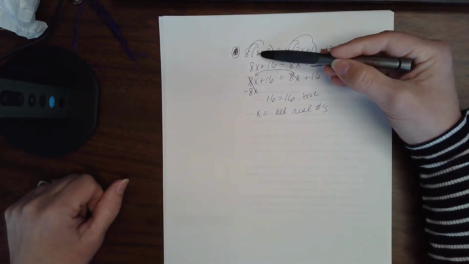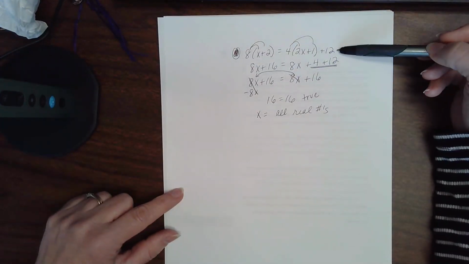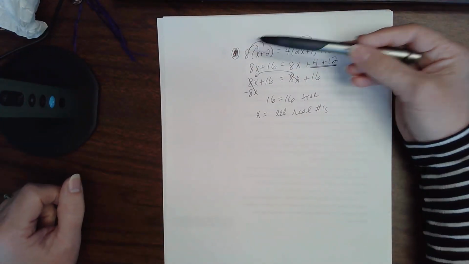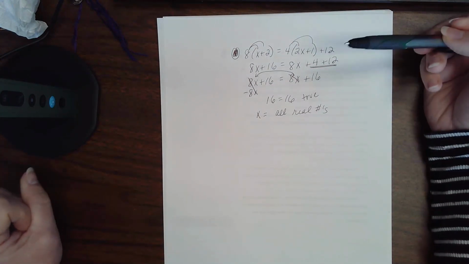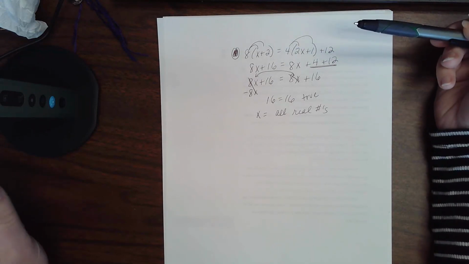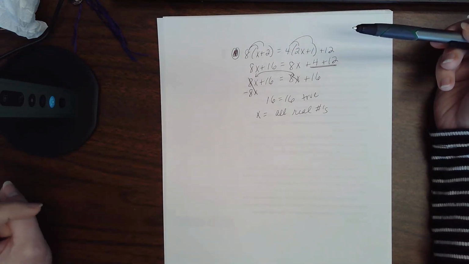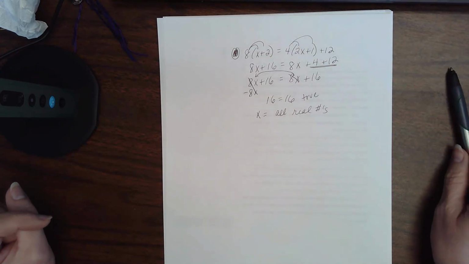If you put in x is 1 to both of your sides, you'll see that makes the two sides equivalent. If you plug in x is 2, x is 3, 10, a million, a zillion, whatever number you can think of, you plug that in for both of these x's, and it just makes the two sides equivalent. So any real number, any and all real numbers would solve this equation. Hope that helps.